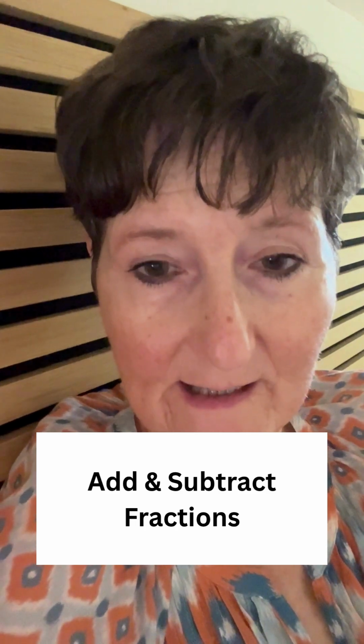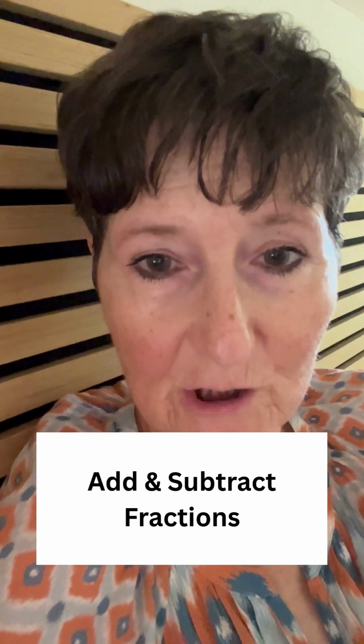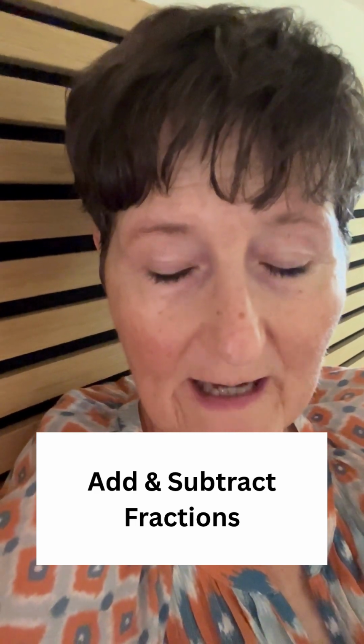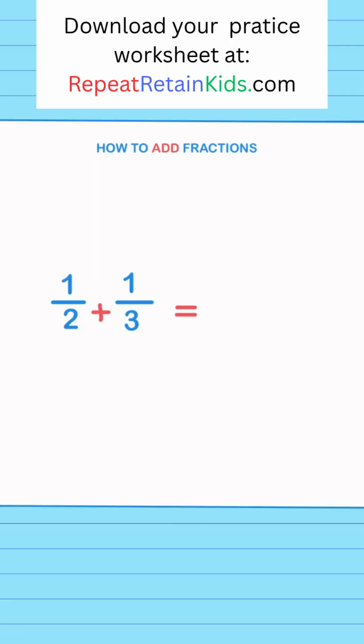Okay, we're at our next lesson on fractions. We're going to learn about addition and subtraction of fractions today. There are certain rules that we need to apply. Let's have a look at those.